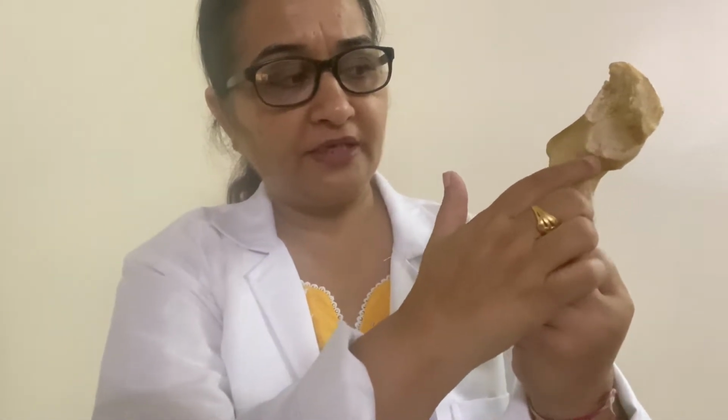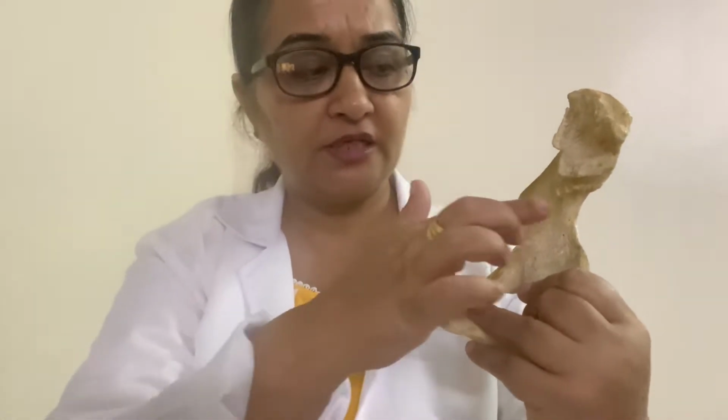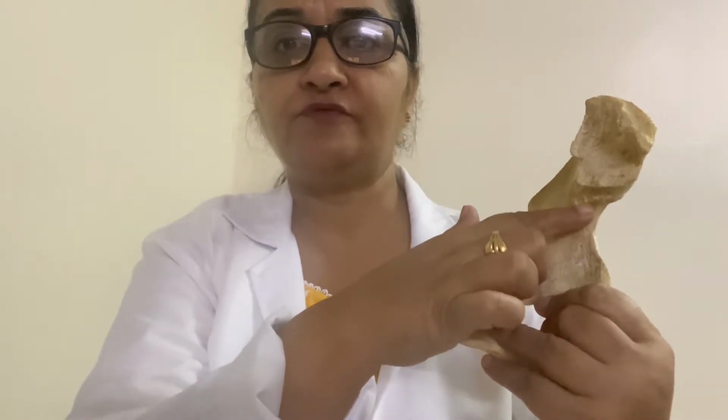Then it has an auricular portion, which articulates with the sacrum. Beneath this auricle, there is a sulcus, which is known as the preauricular sulcus. Then it has a smooth portion, known as the pelvic portion, which forms the wall of the pelvis. So this is the sacropelvic surface.